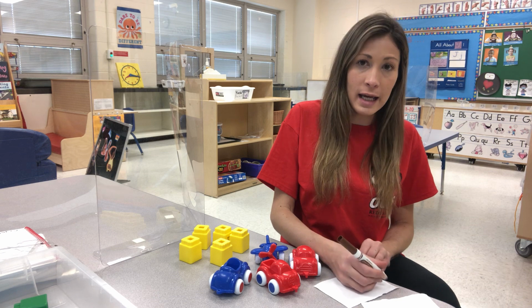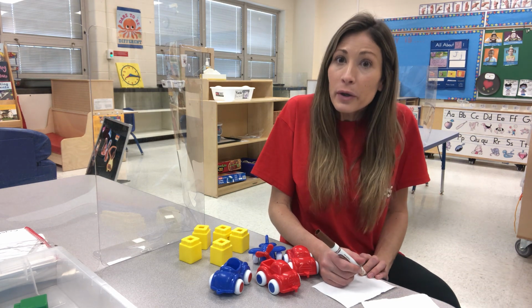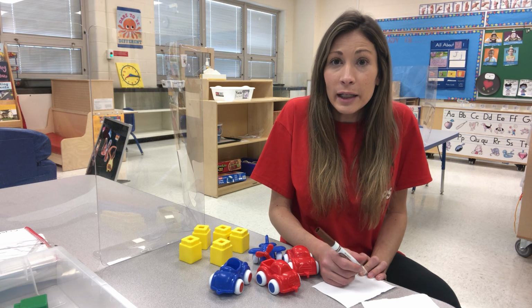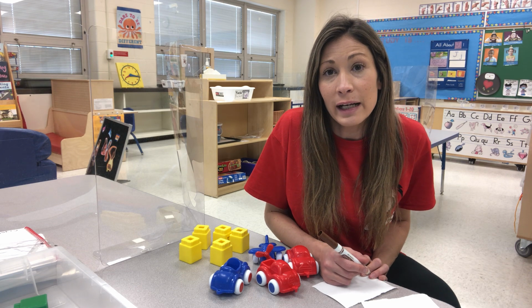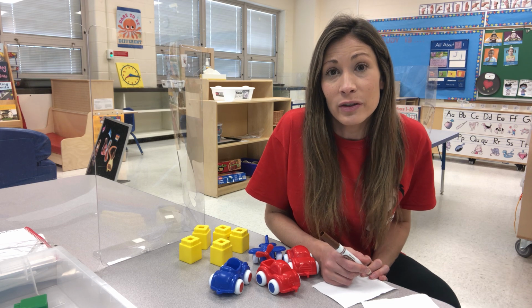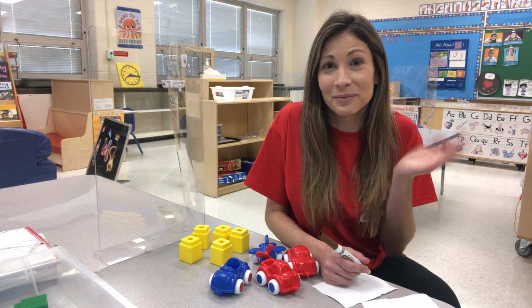So I'm going to write blocks I can build with. So toys I can build with. Talk about the letter sounds when you're writing. Encourage them to use their letter sound correspondence and listen to the letter sounds and write.